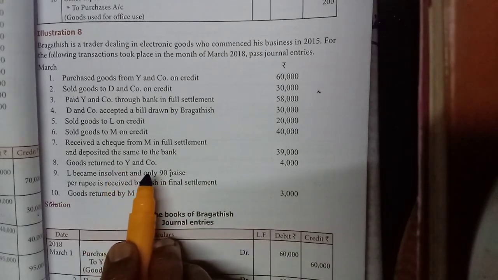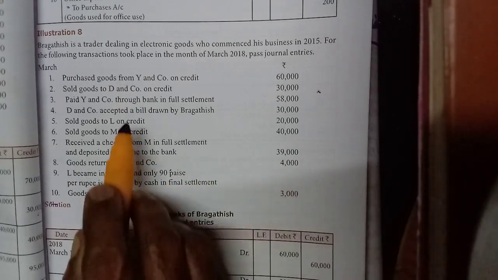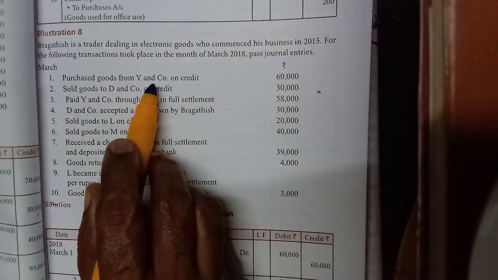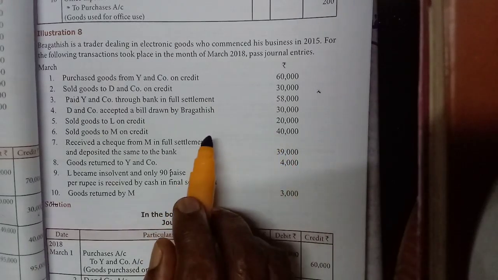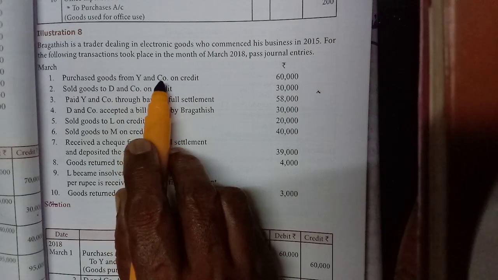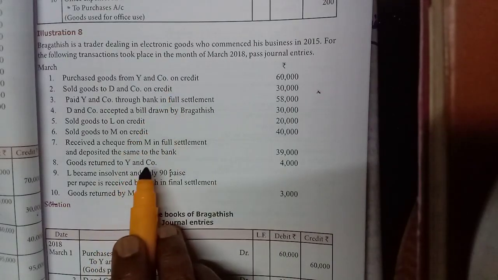Then goods returned to Y and Co. Here 4,000. This one Y and Co we have purchased and we have paid also, but we are now paying this one back. So this is purchase returns. The receiver is Y and Co.